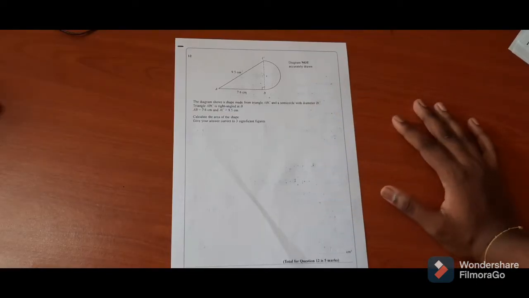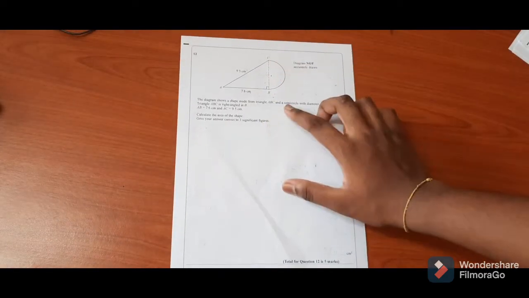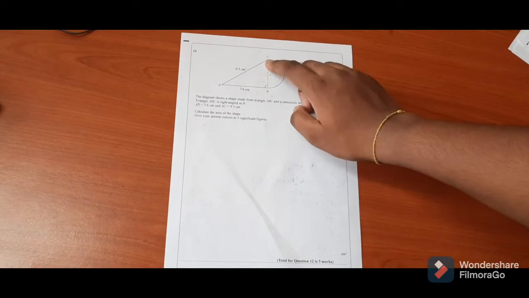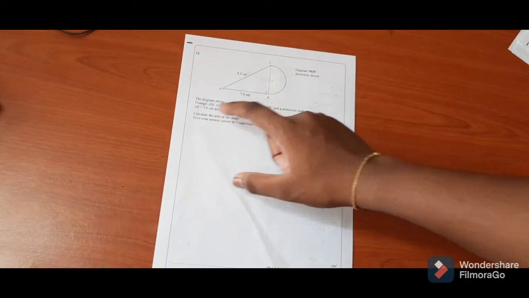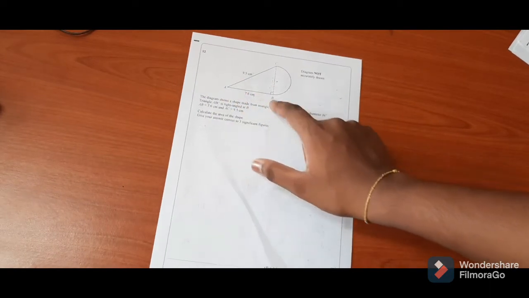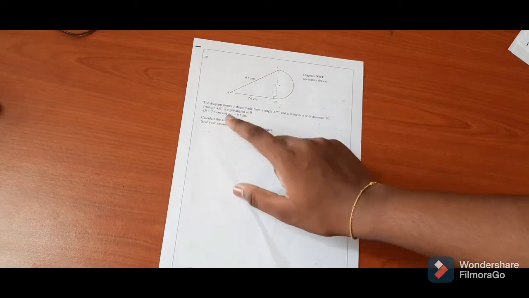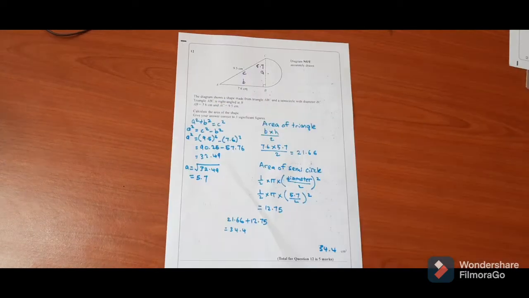The diagram shows a shape made from triangle ABC and a semicircle with diameter BC. This is a semicircle, its diameter is B and C. Triangle ABC is right angled at B. AB is 7.6 centimeters, AC is 9.5 centimeters. Calculate the area of the shape. Give your answer correct to 3 significant figures.